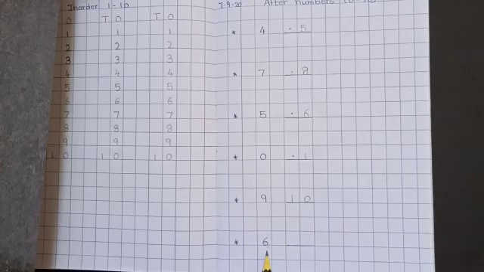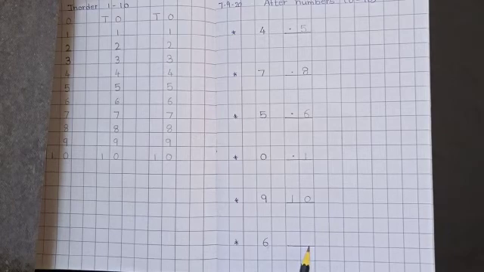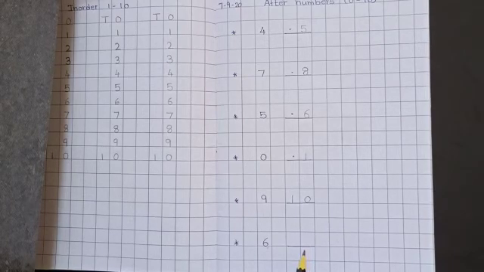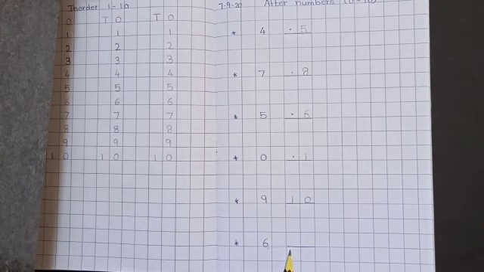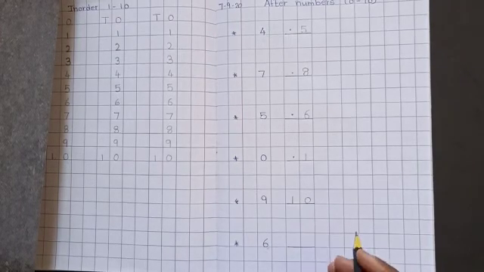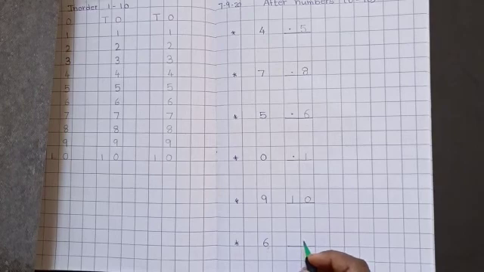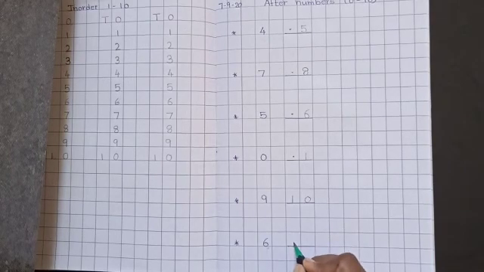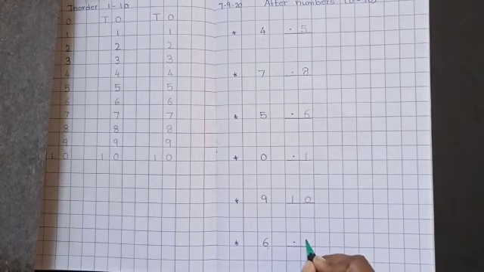Now tell me kids, which number is this? This is number 6, right? So after 6, which number will come? Tell. If you don't remember, what do you have to do? You have to start counting from the beginning, right? So start counting. 0, 1, 2, 3, 4, 5, 6. Then what will come? 7. So as 7 is a single digit number, what will we do? We will first put a dot here and then we will write number 7.